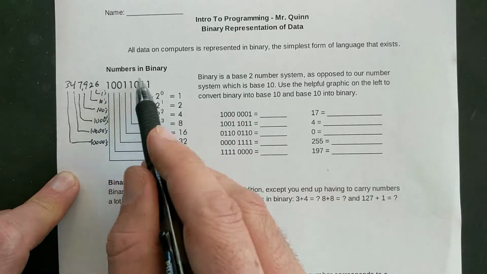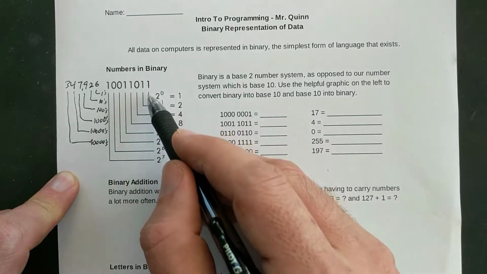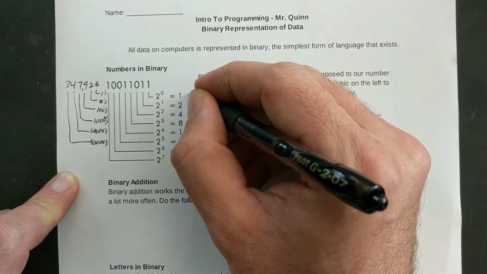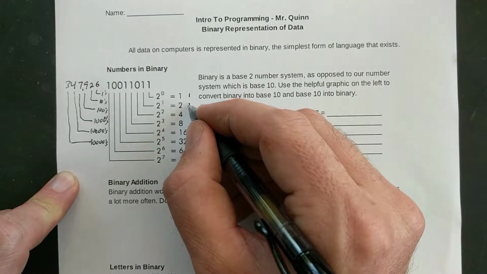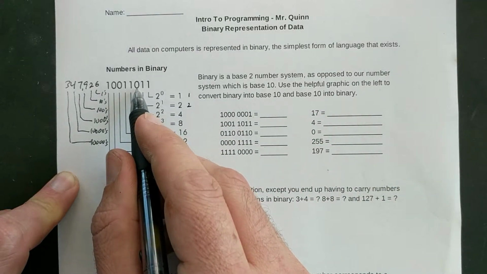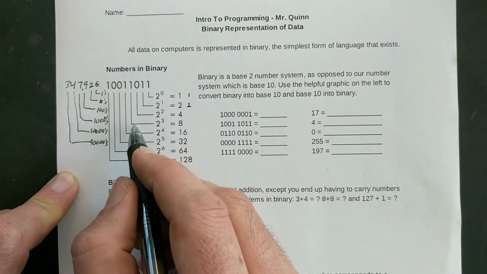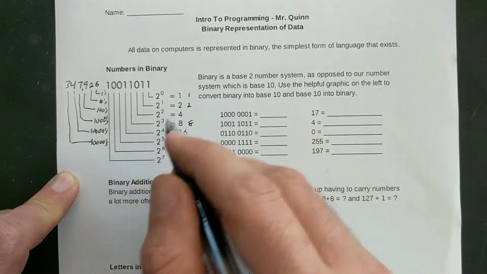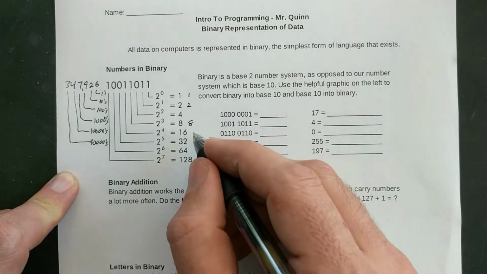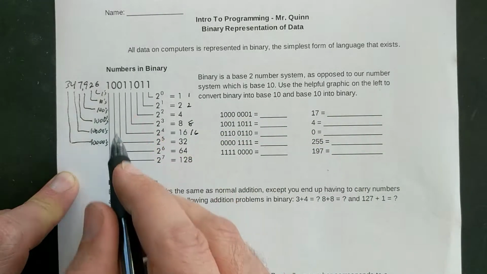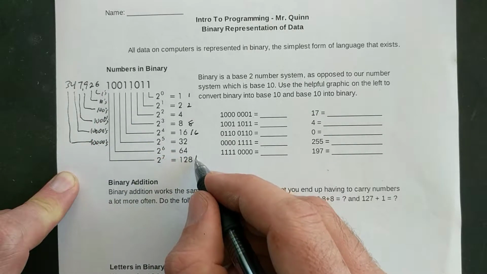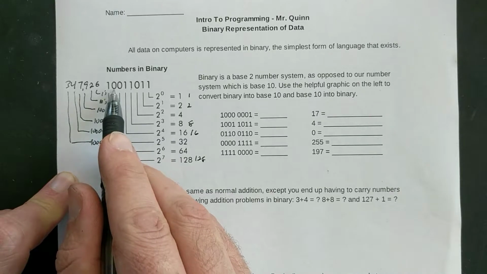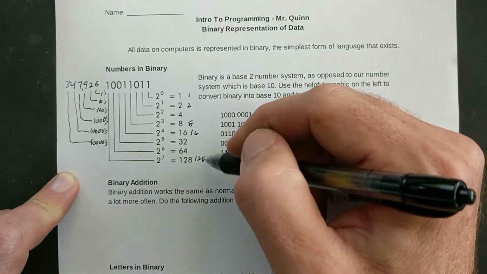So let's figure out what number is represented here. Well, I have a 1, and I have a 2. I don't have any 4s. I have an 8. I have a 16. I have no 32s, no 64s, and I have a 128. So this number is just adding these up.